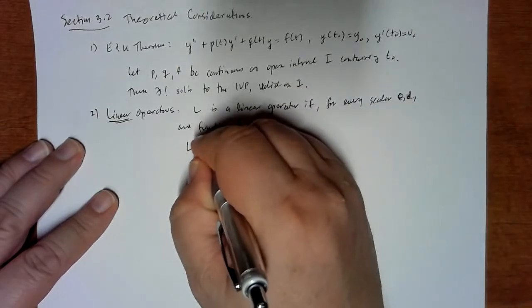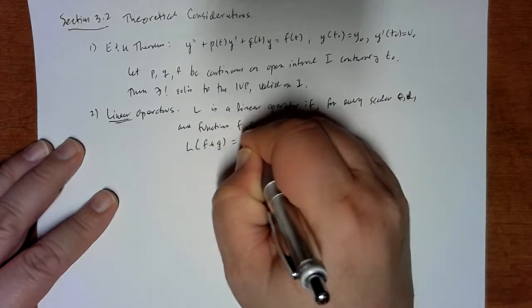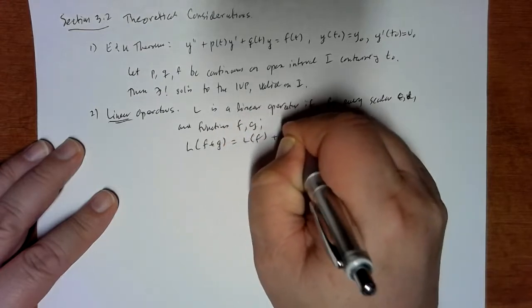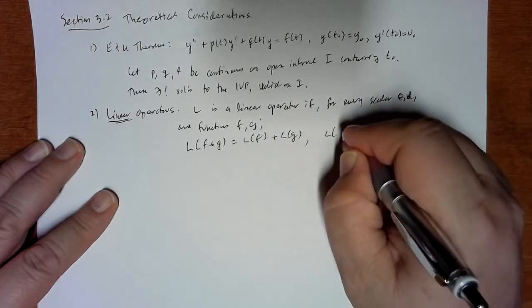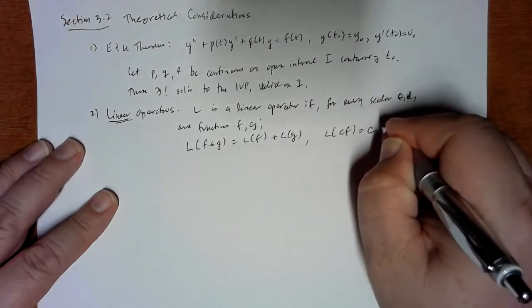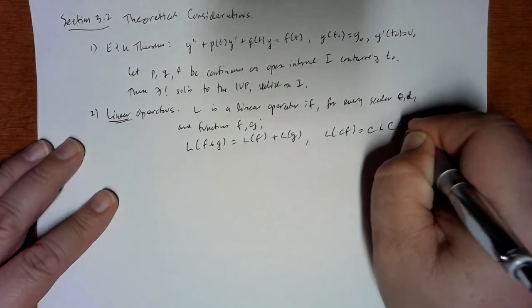L of f plus g is equal to L of f plus L of g, and L of c times f is c times L of f.